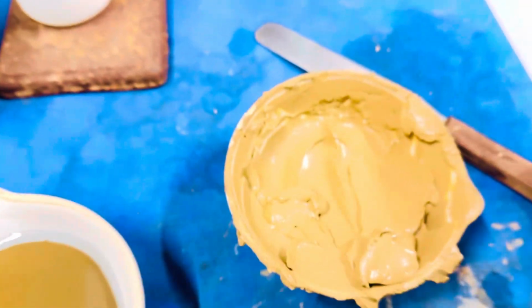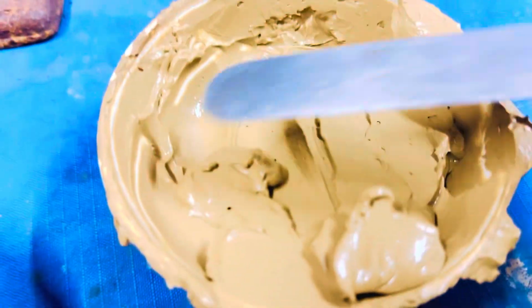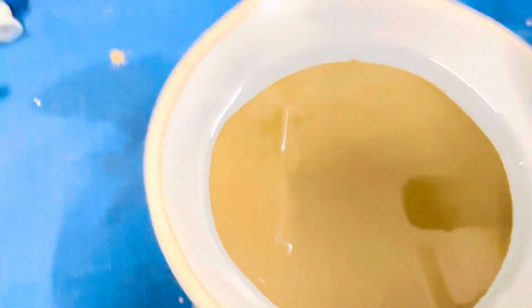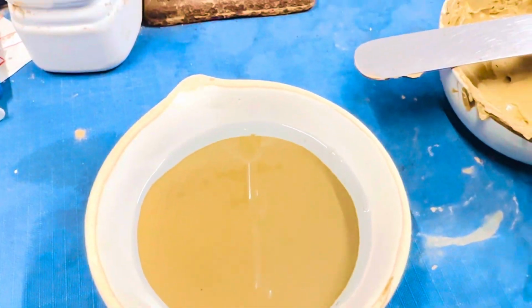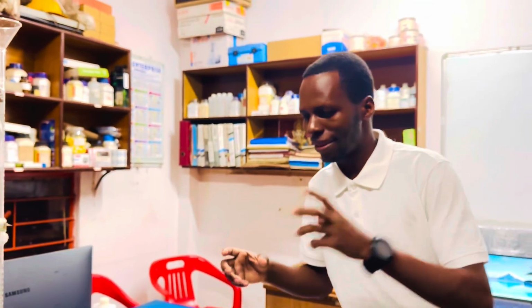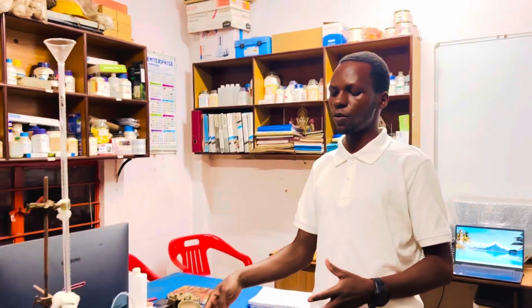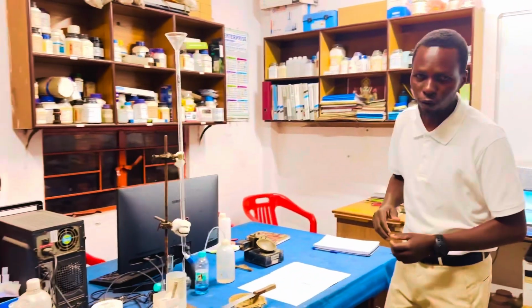If you observe carefully, you'll find that in this sample for kerosene, it has not absorbed the water. But here it has absorbed the water and it has formed a paste from the mixture. But this one, even if you mix it, it's not absorbing the water. Now, first of all, before we continue, I need to tell you the behavior, how does it behave in water? So you find that this one is absorbing water while the other one is not absorbing water.